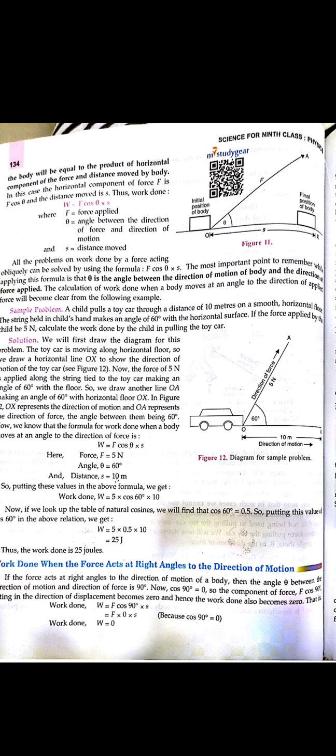Now here is an example: a child pulls a toy car through a distance of 10 meter, so here the S value is 10. He is moving it 10 meters on a horizontal floor. He makes an angle of 60 degree with the horizontal surface, meaning the thread which he is pulling with his hand is at an angle of 60 degrees. So the value of theta will be 60 degree.